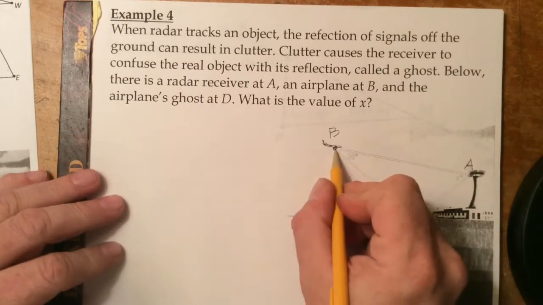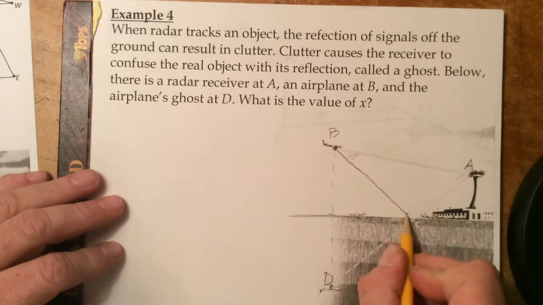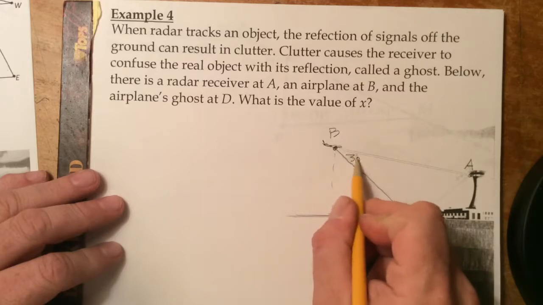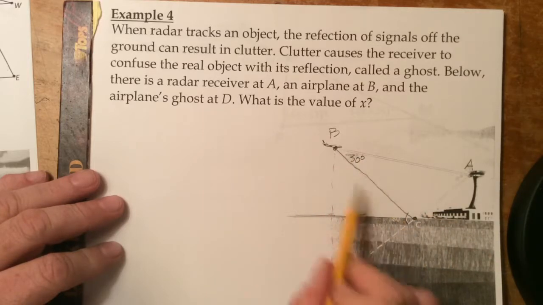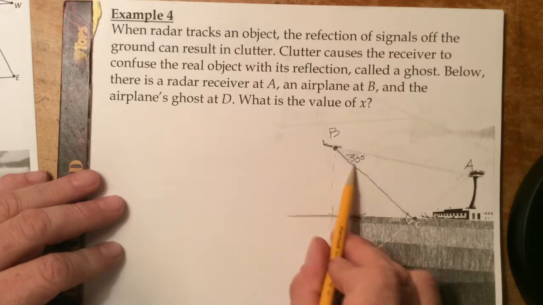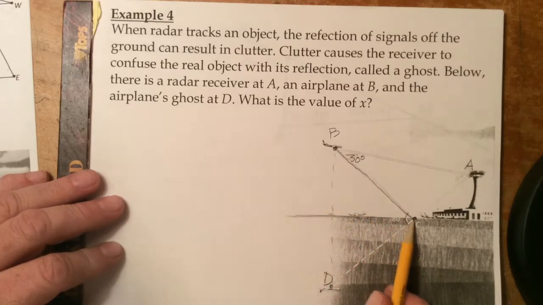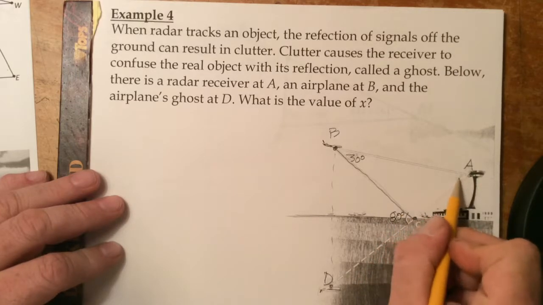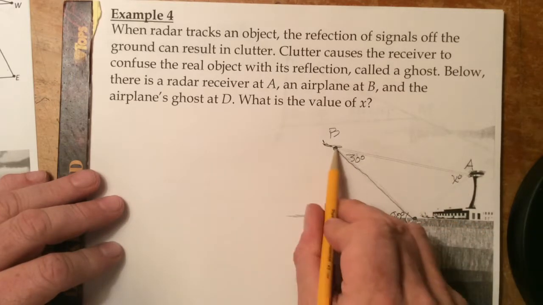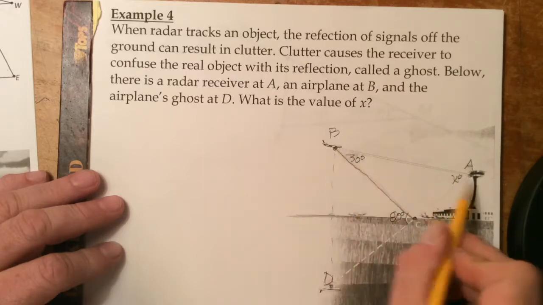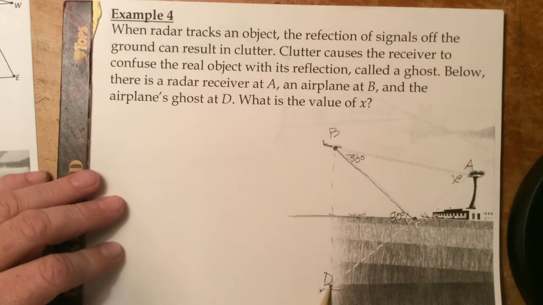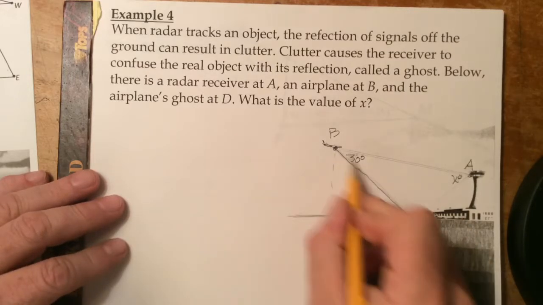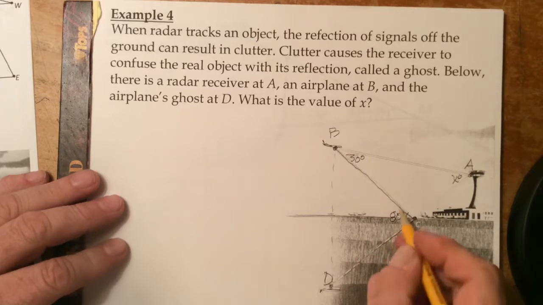Right here we have a triangle from the airplane down to that point C, and then this is 30 degrees. Then we have 80 degrees, the angle between the line segment that goes down to point C from the airplane over to its reflection. That's 80 degrees. And we want to know what X is, the angle from the plane, this line of sight to the plane, down to the reflection of the plane. So we've got this situation where we have a triangle and an exterior angle to that triangle.